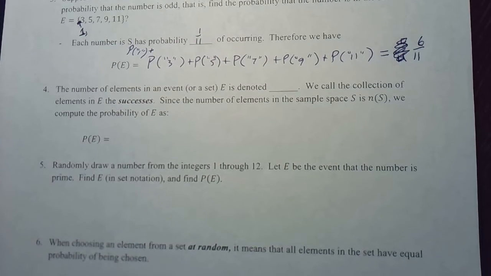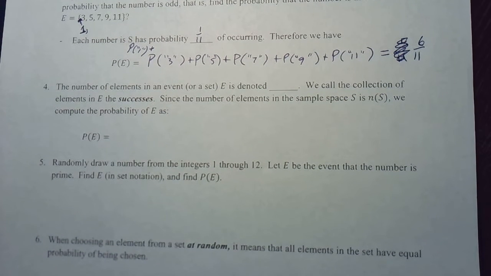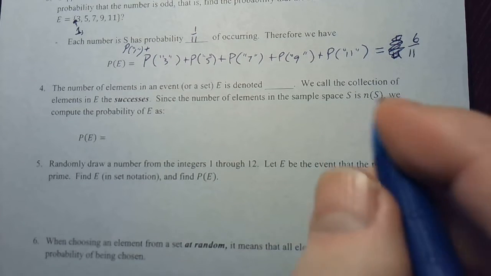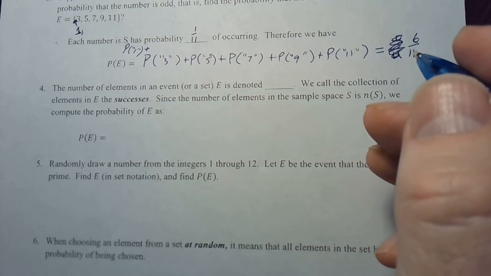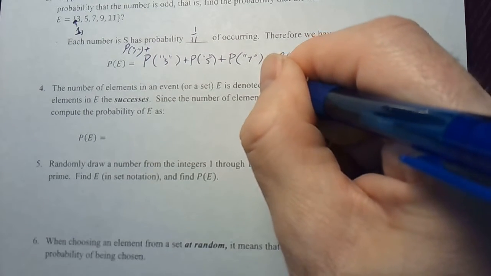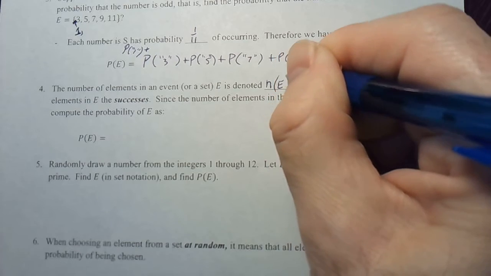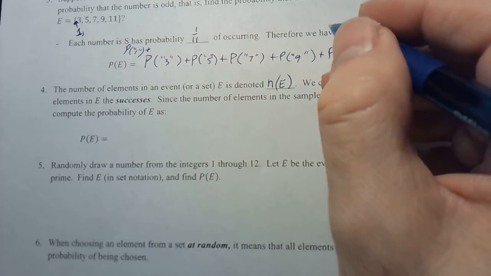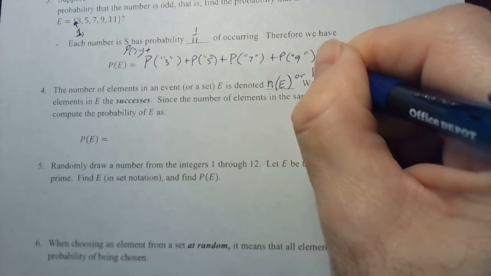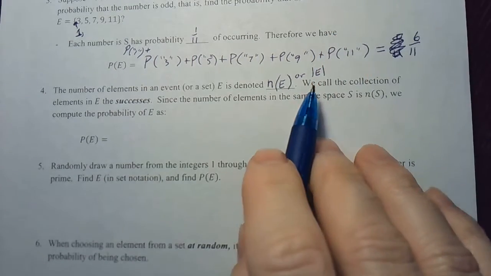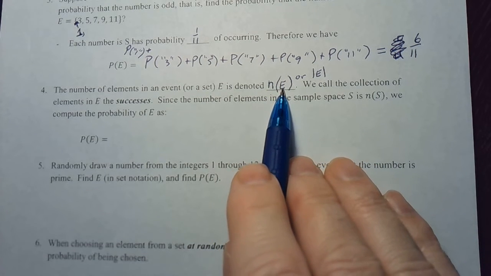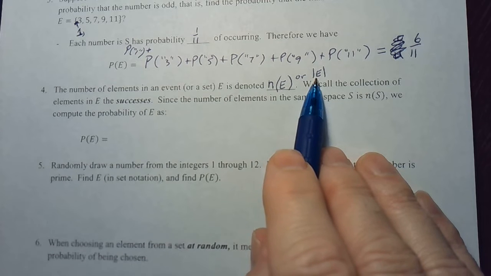Okay, number 4. The number of elements in an event or a set is denoted, well, we could do it in 2 different ways. I'm going to write both of them down, but I think this one is the one the book uses. That just means the number of elements in the set E. And just in case we ever see this, I'm going to put what looks like the absolute value of E. So just think, those don't mean sets. They mean the number of elements in the set. So that's a number. That's a number.